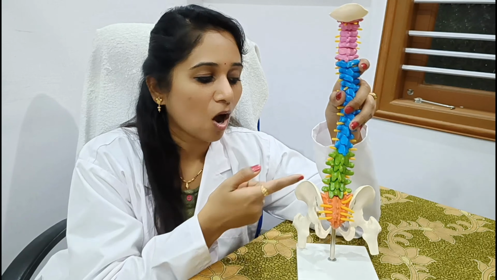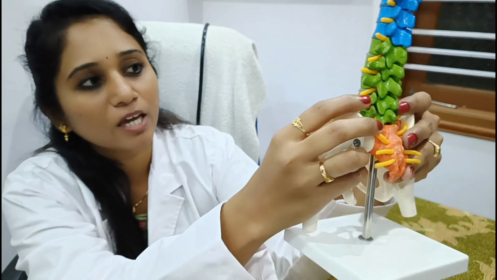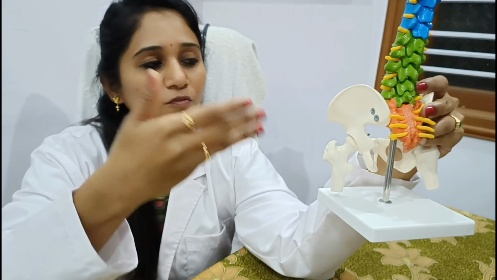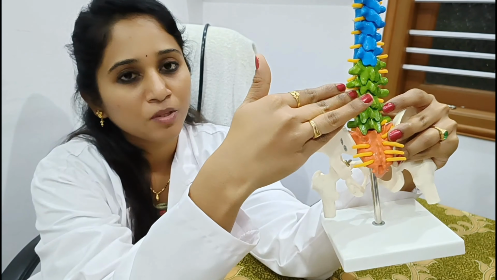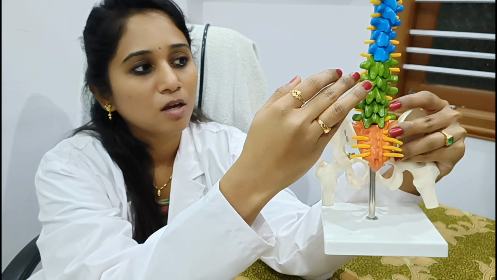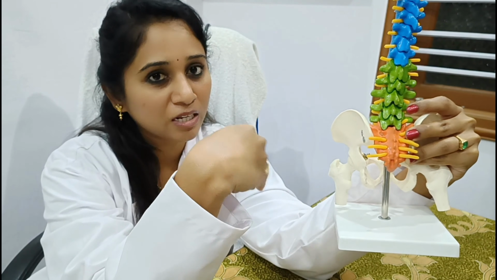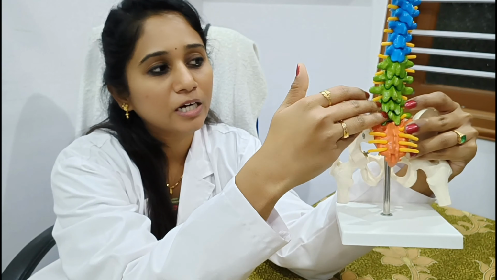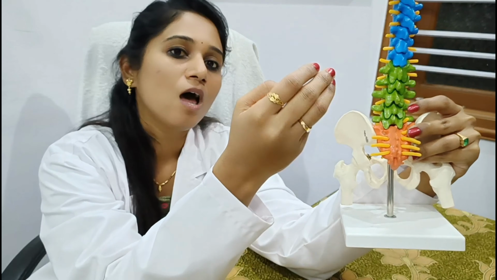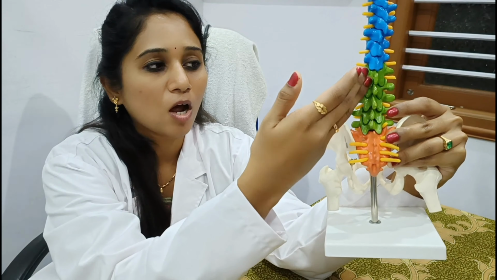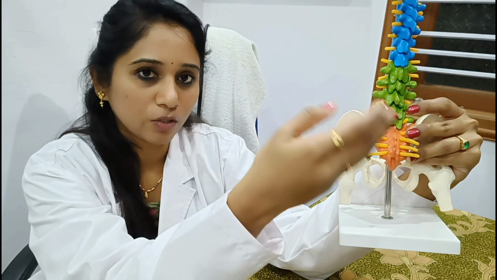Another cause is alterations in the lordotic curve. Here we can see there is concavity inside. From the posterior view, we can see the concavity here. In some conditions, the lordotic curve will increase or decrease from normal. If the lordotic curve increases and gets exaggerated, we call it hyperlordosis. If the lordotic curve gets straightened, it is called hypolordosis.